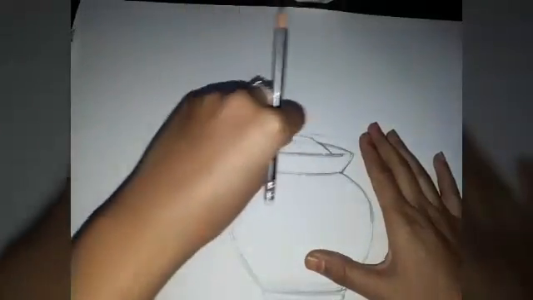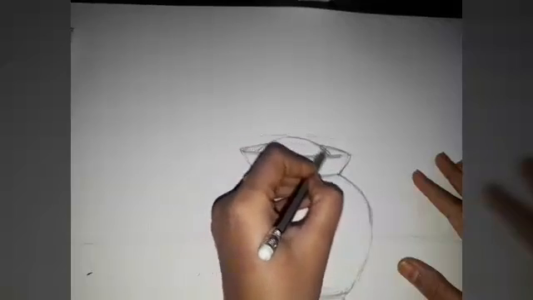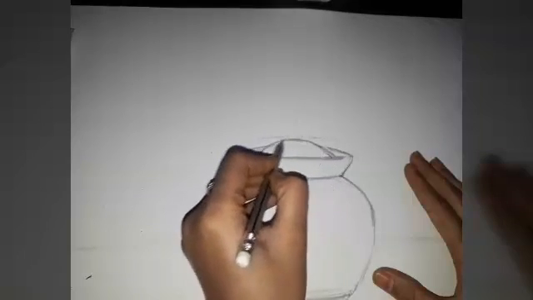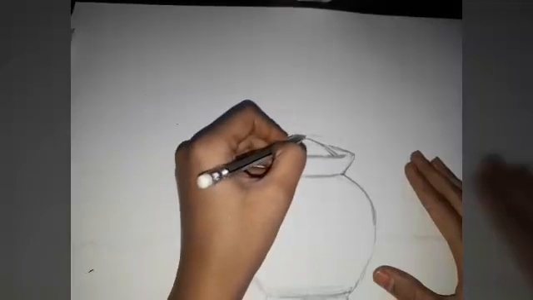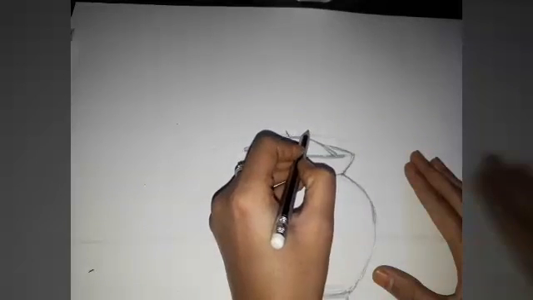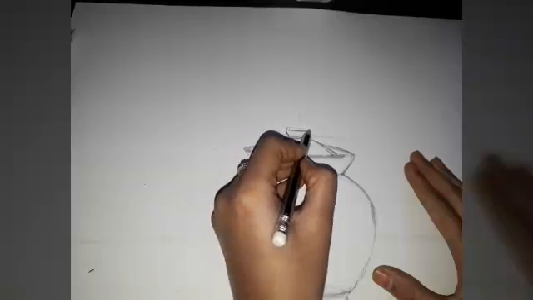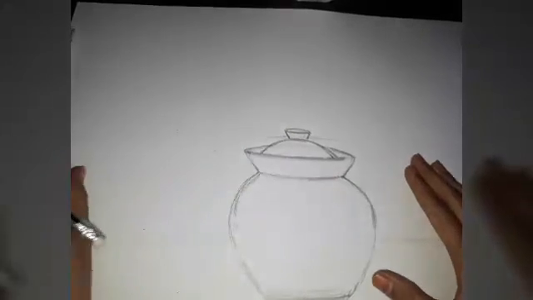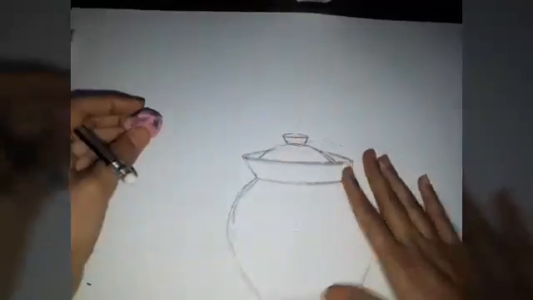As it's not transparent, you have to erase the line which is behind the lid. Now your object has got its shape.